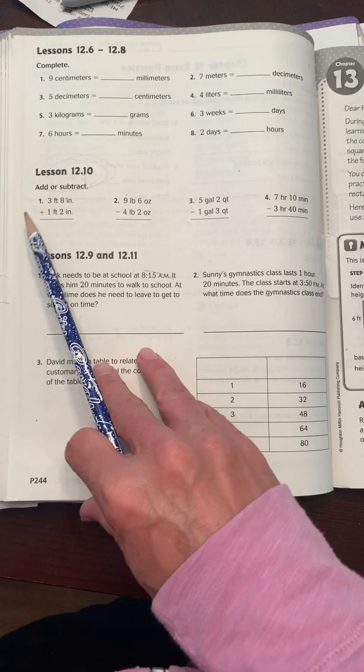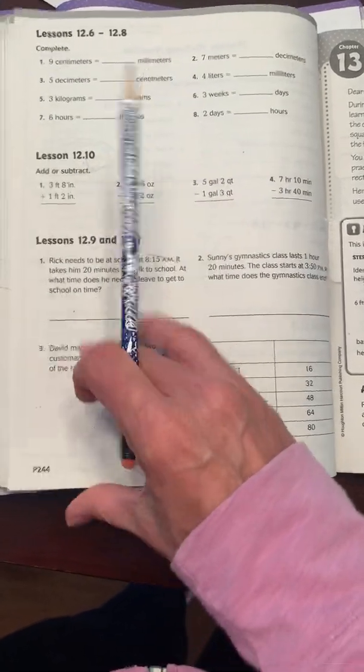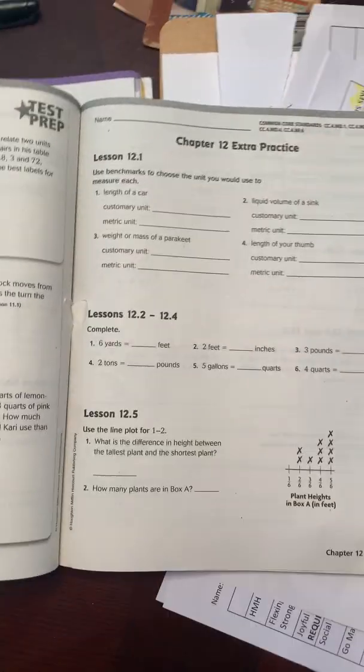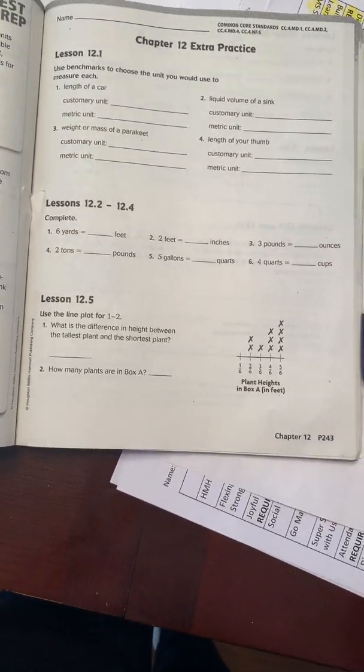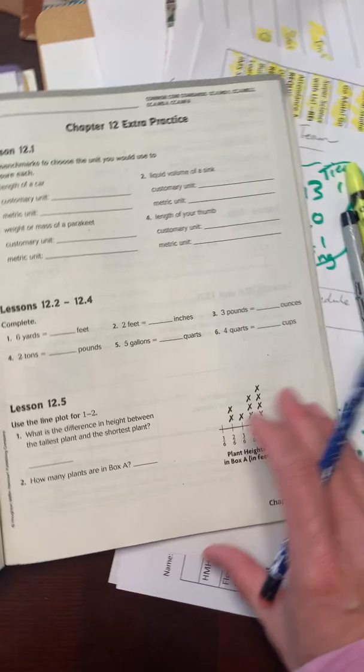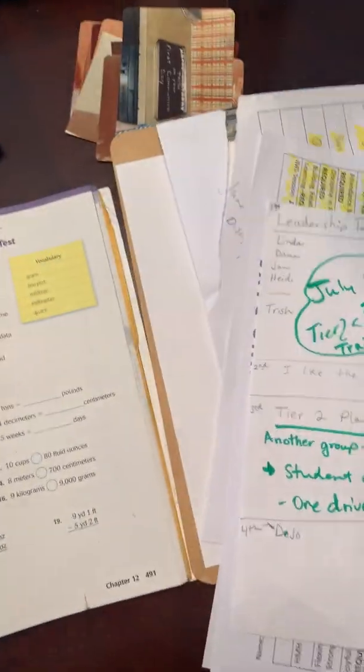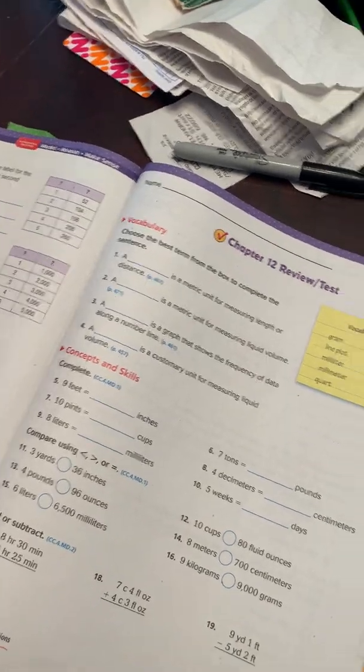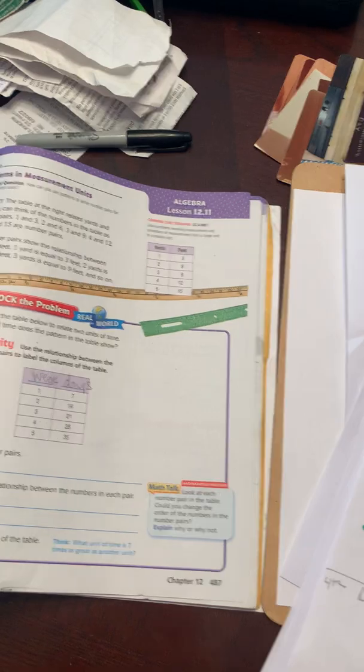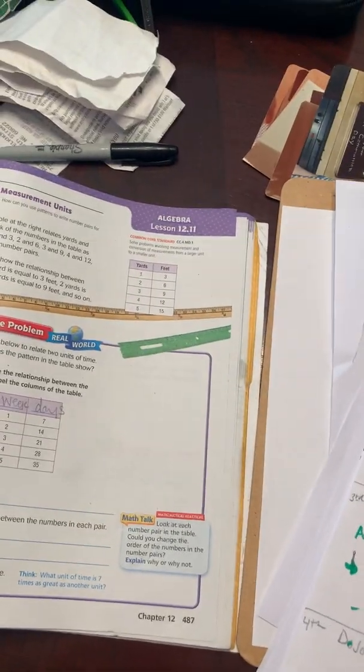And that's why I am kind of combining 12.11 so that we can get onto some area and perimeter later in the week. So I'm going to go ahead and have you pause it. And then I'm going to show you the answers for the pages 12.11. But then I'll have to load in the comments. I'll have to have Craig do his extra practice.